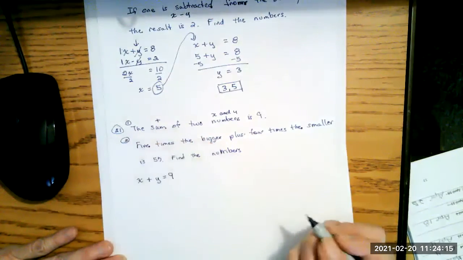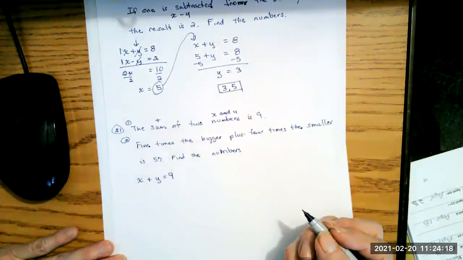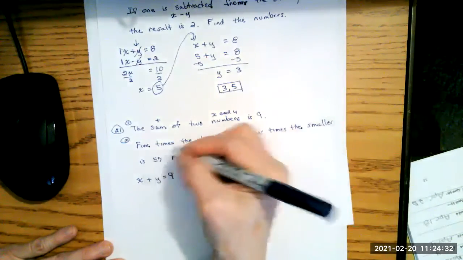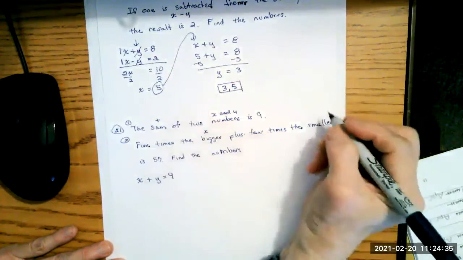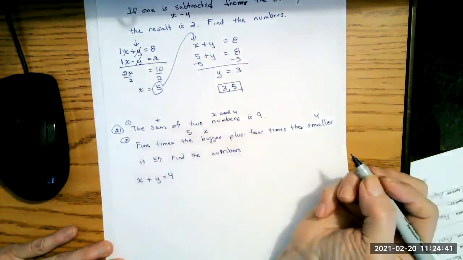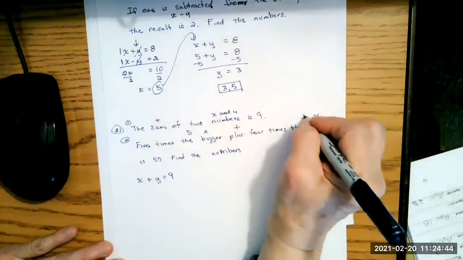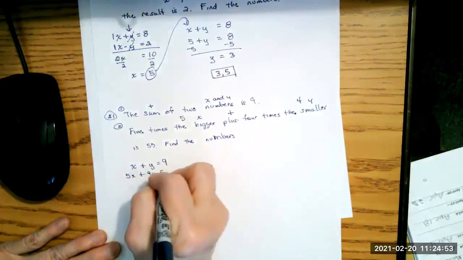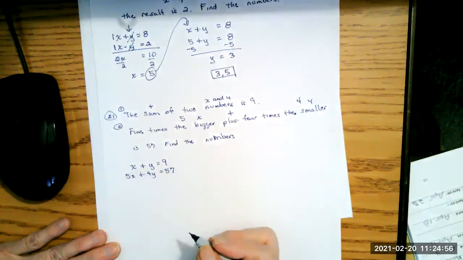The second equation says 5 times the bigger plus 4 times the smaller is 57. And again, it doesn't matter which one you let be the larger one or the smaller one. You can just write it just like it is there. Let x be the larger and y be the smaller. That'll work fine. But it's 5 times, so that's going to be 5x plus 4 times y, and that sum is 57. So 5x plus 4y equals 57 can be your second equation.